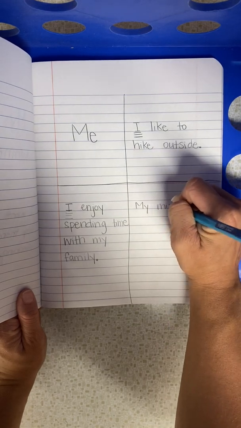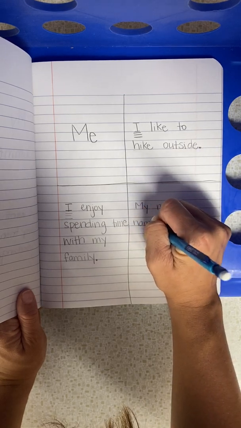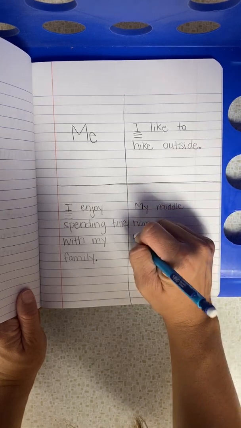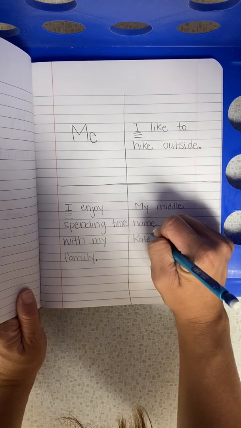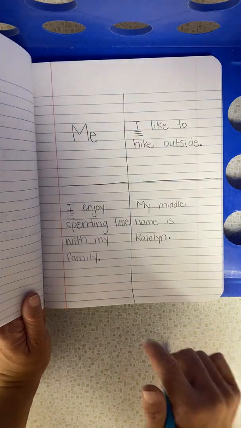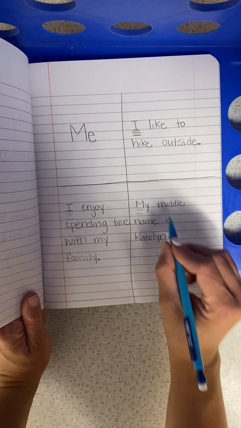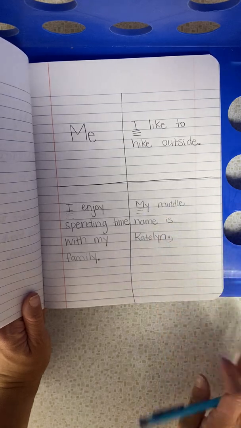My middle name is Caitlin. That's something you might not know about me just from looking at me. So again, I started with a capital letter, I ended my sentence with a period, and I have white spaces in between all my words.